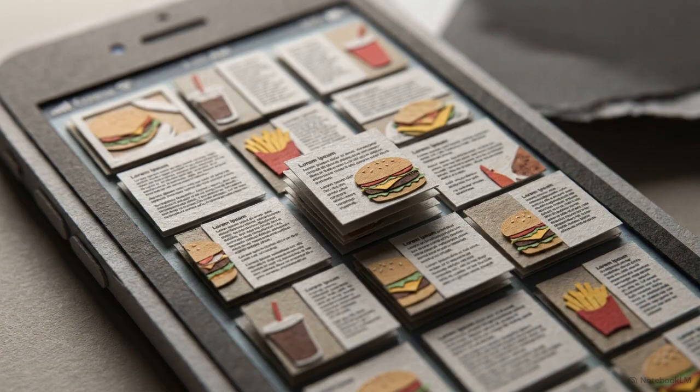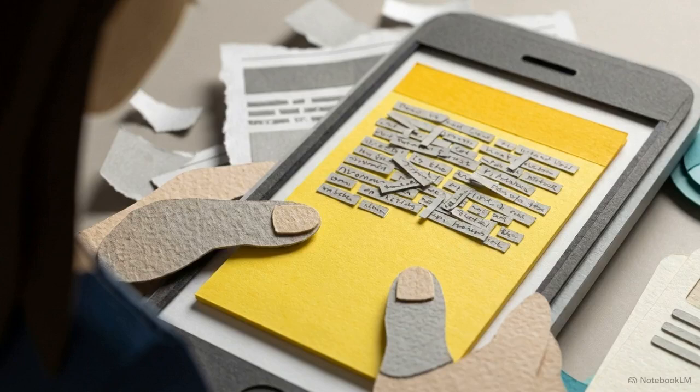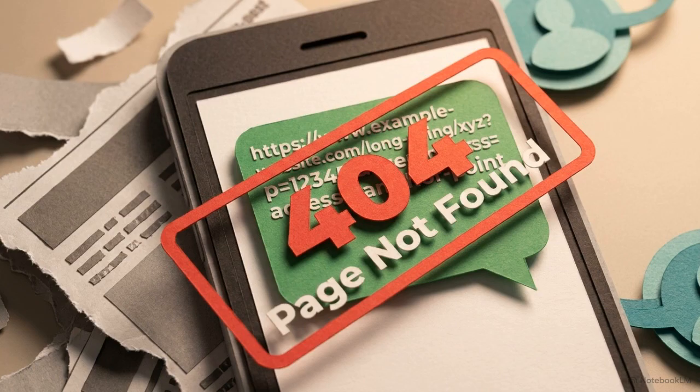We take a dozen screenshots that get lost in our camera rolls, spend 20 minutes manually typing ingredients into a Notes app, or paste a simple link into a family chat, hoping the website doesn't disappear next year.